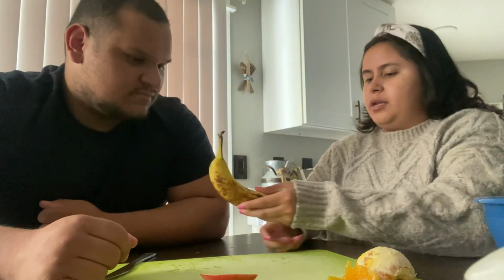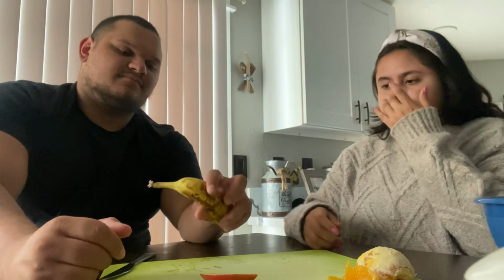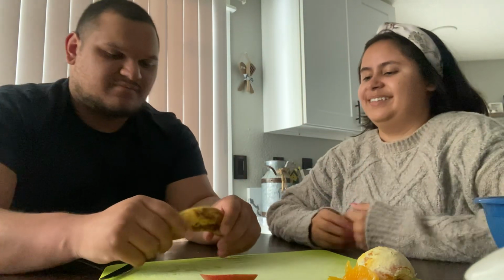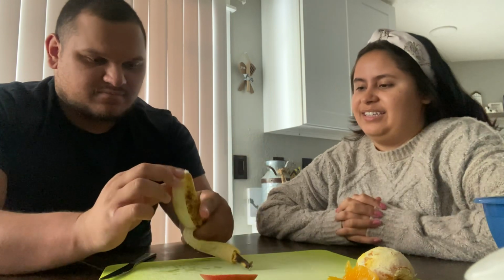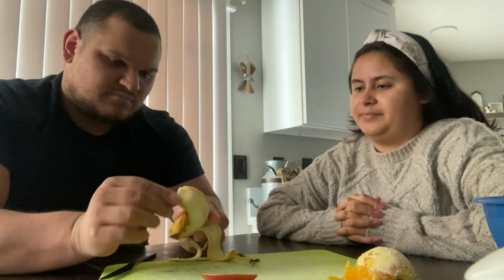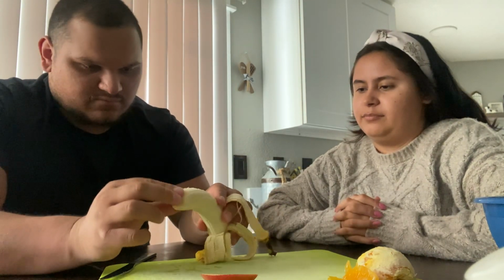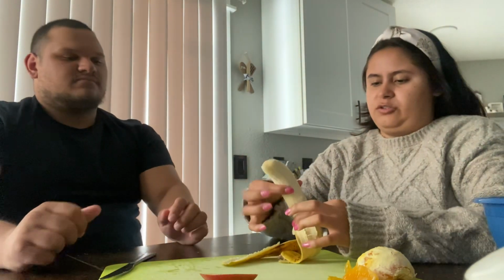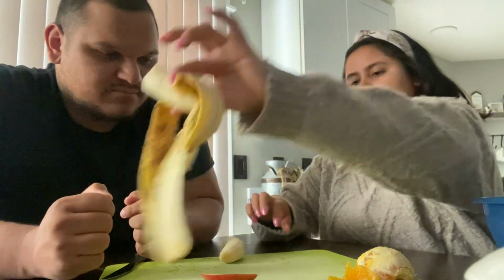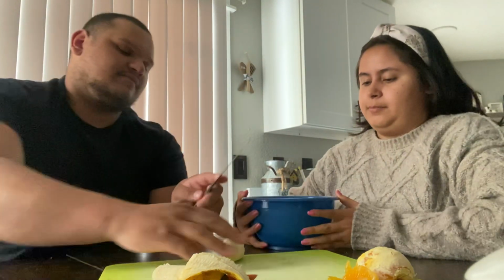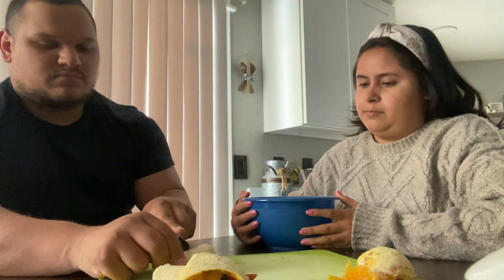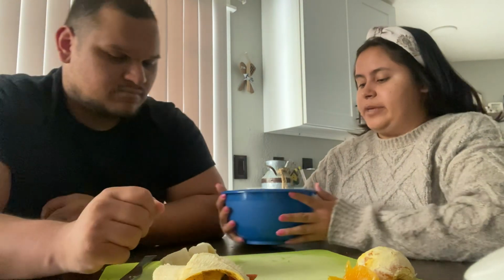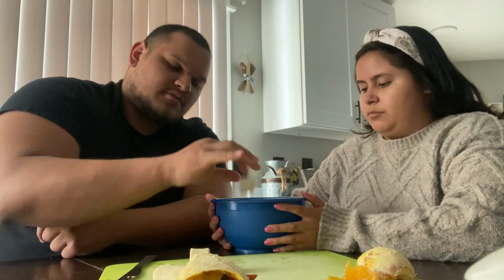Can you open the banana? Yes. Good job. Let me see. I'll just use half. Could you cut this banana into 3 pieces? Yes. Good job. Can you count them in Spanish as you put them in the bowl? 1, 2, 3. Great job.